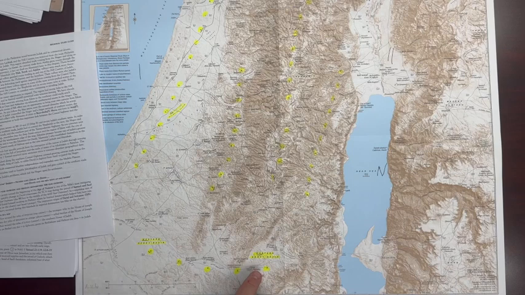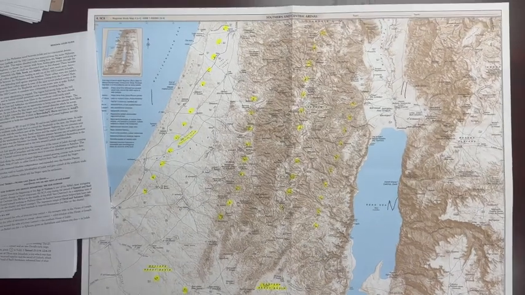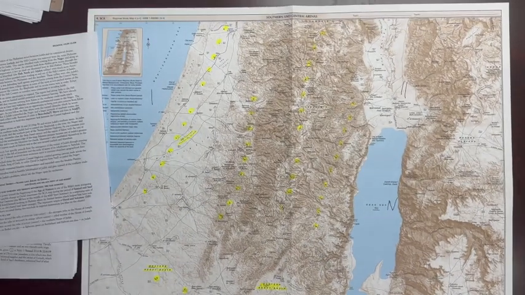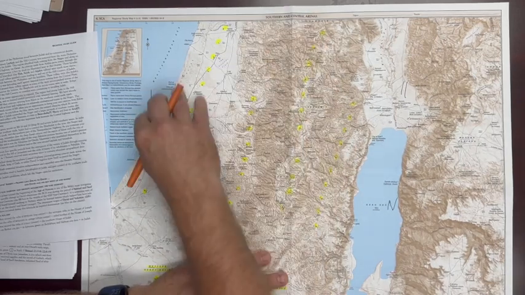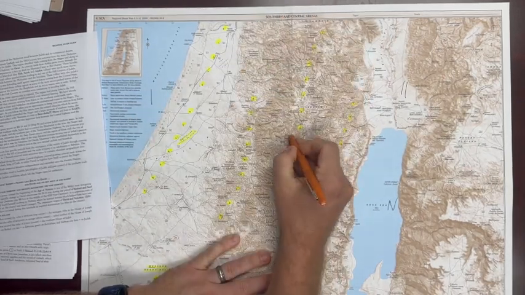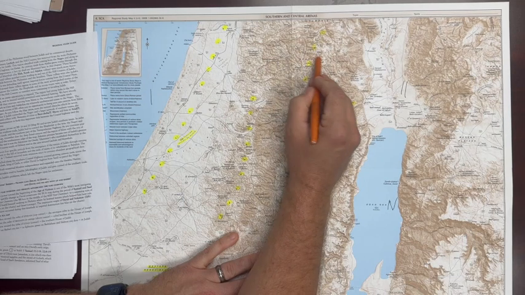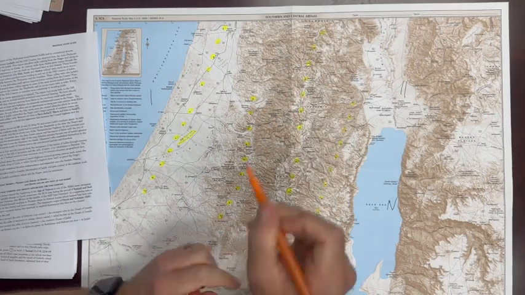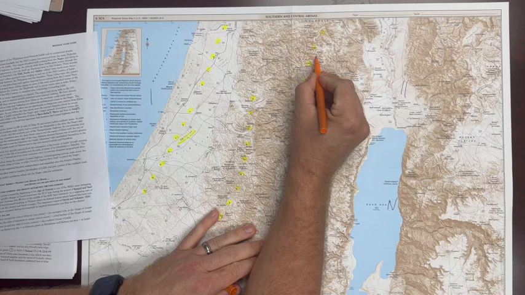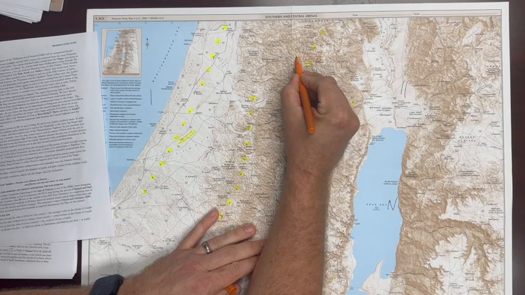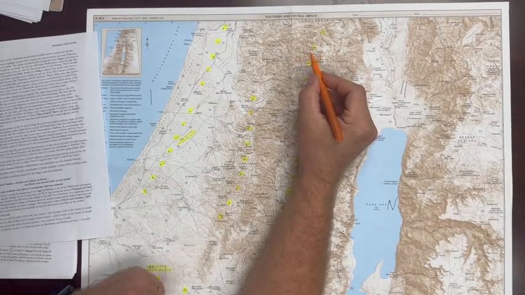The first thing we'll do is we will get our orange out. If you look at between 1 and 2, the very center of the map on the seam, right here, you'll see Ephraim, or Ephraim sometimes called. I want you to put an orange box around that. It's sometimes called the strongest tribe in the house of Joseph.